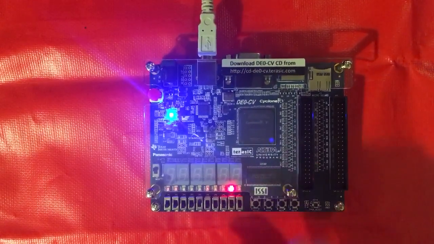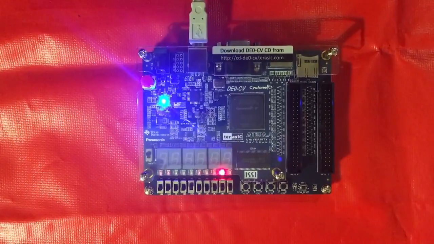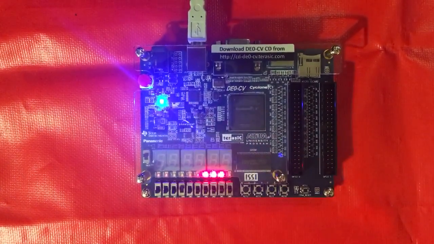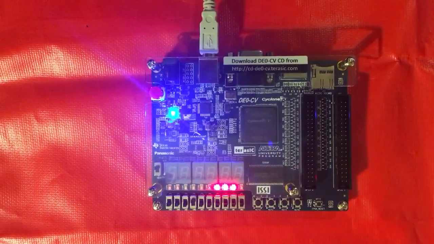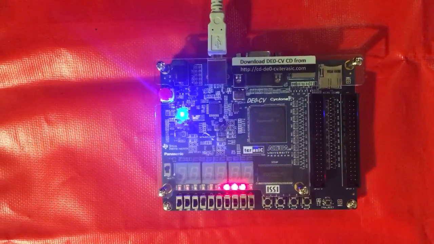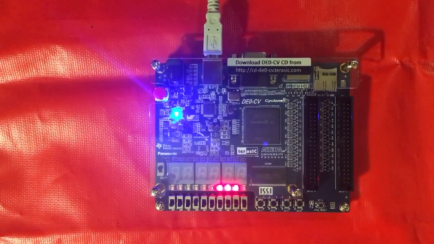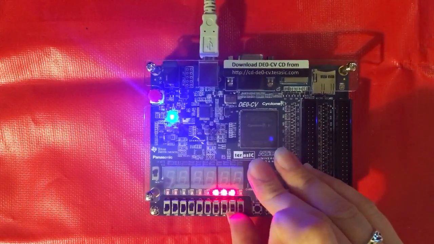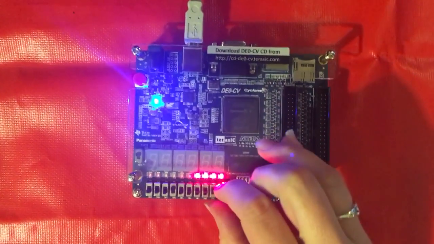Turn that off. And now I'm going to change my opcode to 0010, and that is for A minus B, no Cn. So in this one, B is turned into the 2's complement form, which for 2 ends up being 1110. Now if I take 1 minus 2, I get -1.